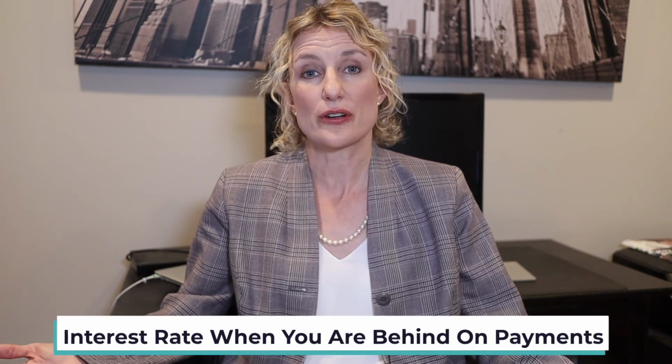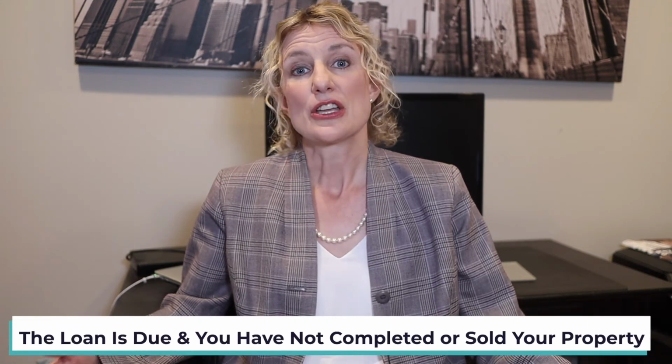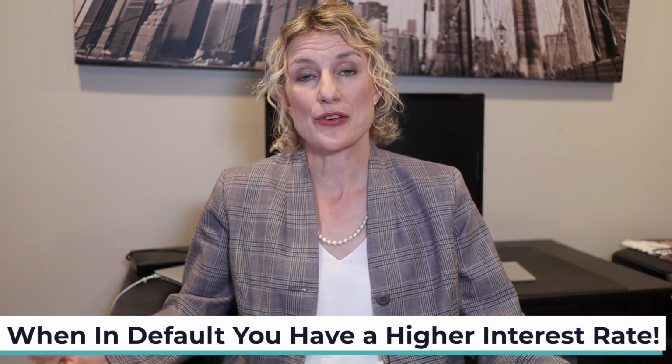That means that if the loan goes into default, and a loan can go into default for a couple of reasons. If you don't make payments on the loan, or if there's some clause or provision that you're not complying with, or let's say the loan has come due and you can't pay it off, your loan may go into default, which means that it's not in a good status. And a default interest means that when your loan goes into default, you pay a higher interest rate.